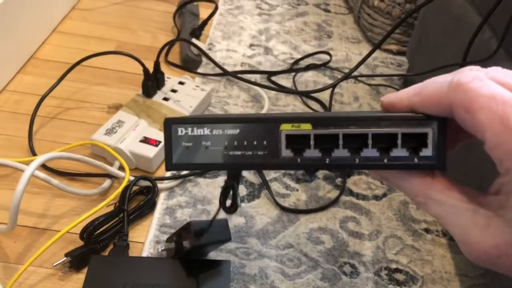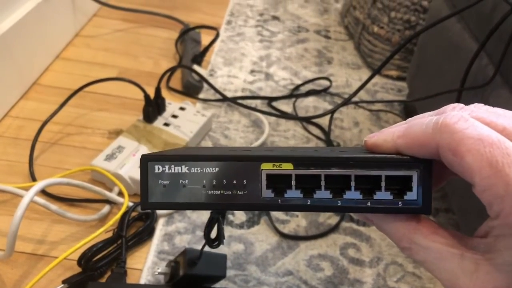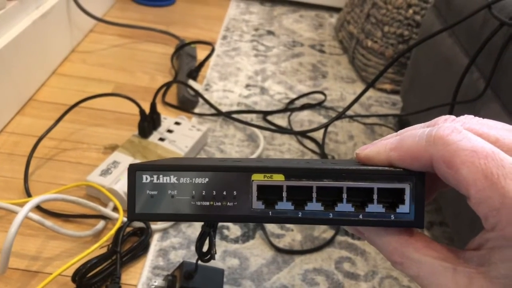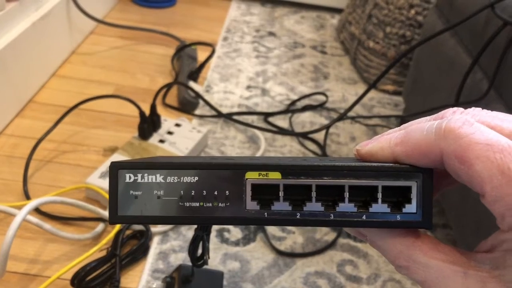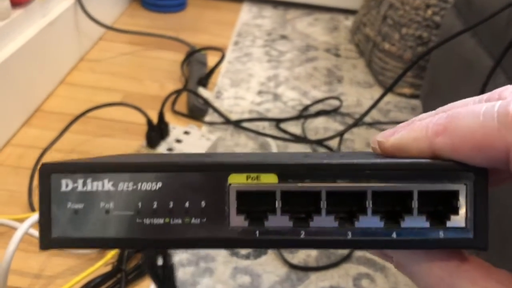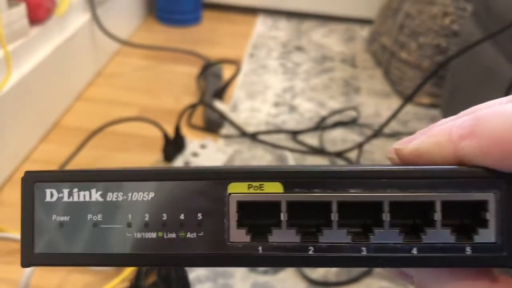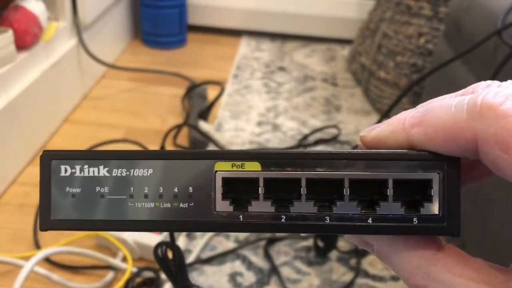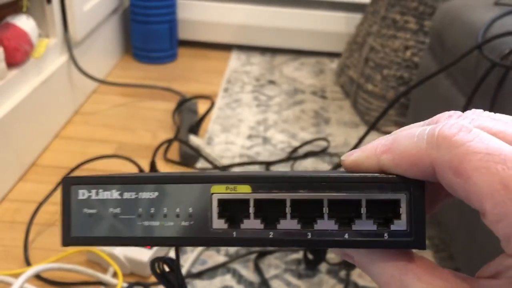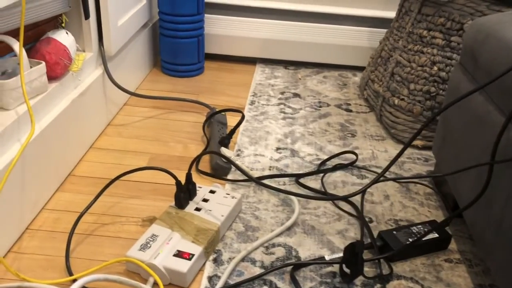Some of you will have what's called a network switch at home instead of a PoE injector. So let's note the different types of switches. This particular one is a D-Link. You can see that it has the PoE port marked for you. That's the port that the telephone network cable needs to plug into. We'll go ahead and demonstrate that in a moment.